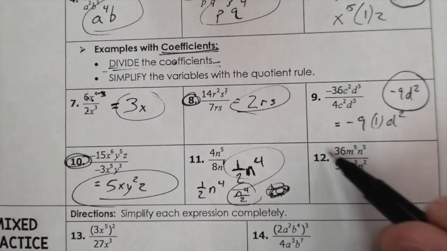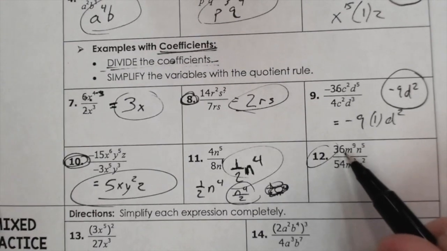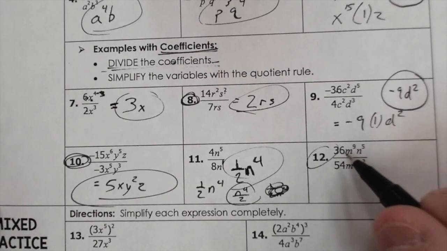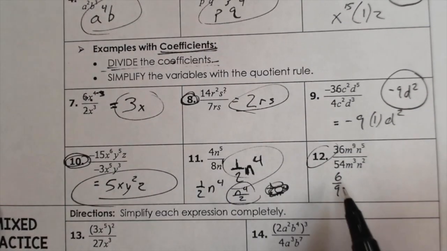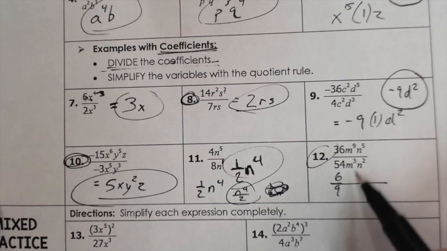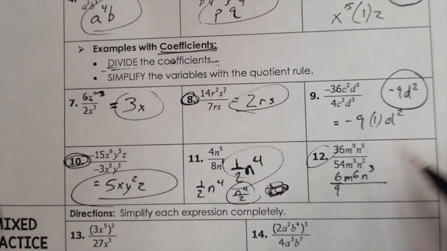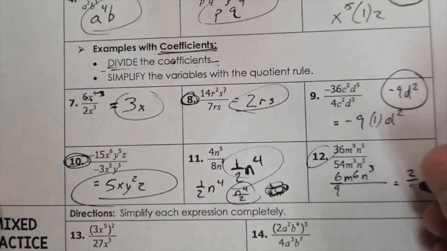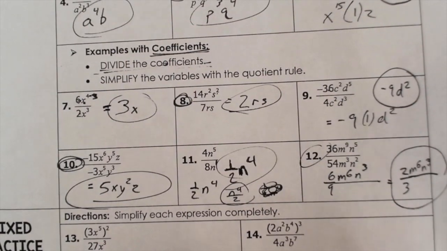12, go ahead and try 12. Okay, 36 divided by 54 leaves us with 6/9, or 2/3. I should have simplified it, but whatever. m to the 9 minus 3, m to the 6 is what we have, and 5 minus 2 is 3. So this gives us 2/3 just like that.